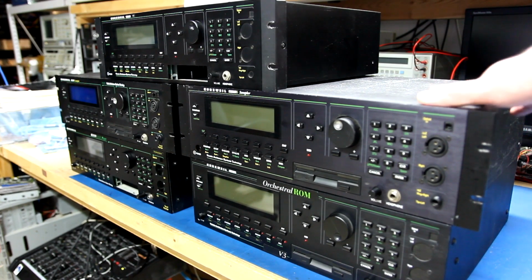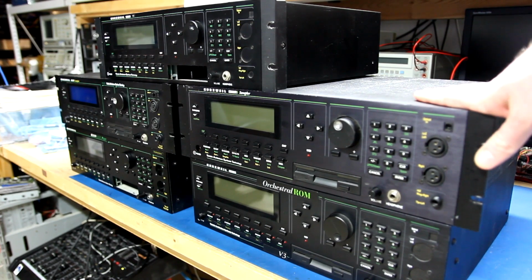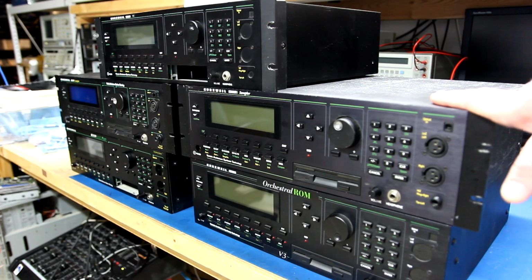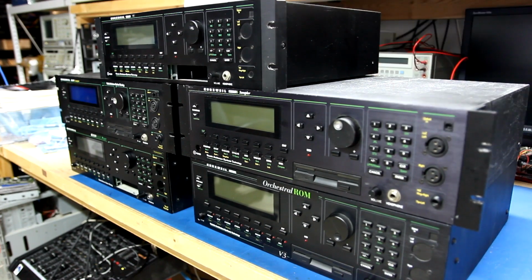Other than that, just general cleaning. These things are full of dust. I got to clean the insides, and anything else I may find as I'm going through them. But I definitely want to do a full restoration on these. Get my original two definitely working, back up to spec, and then get the additional two that are mostly complete working and in a good state as well.